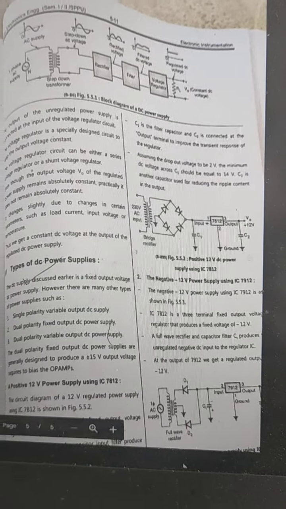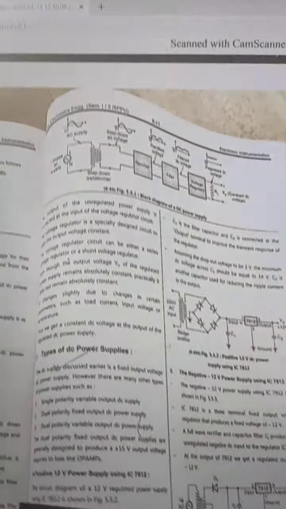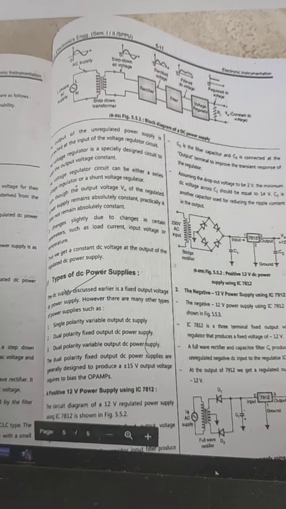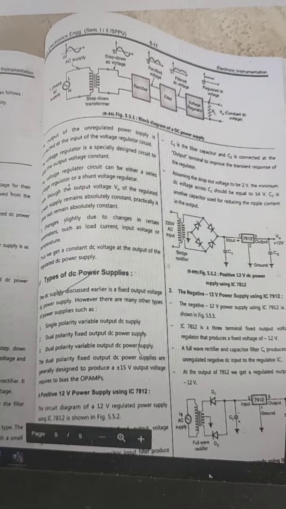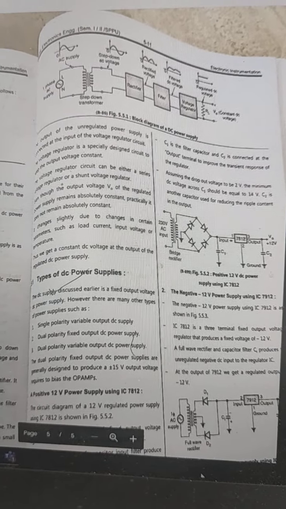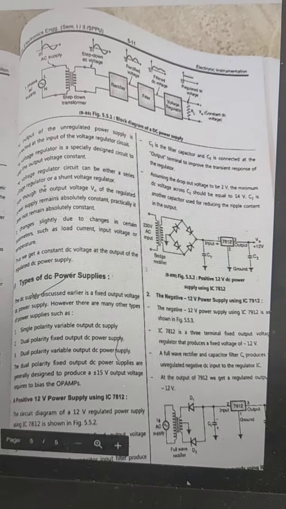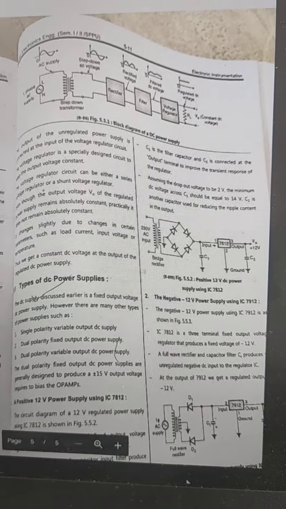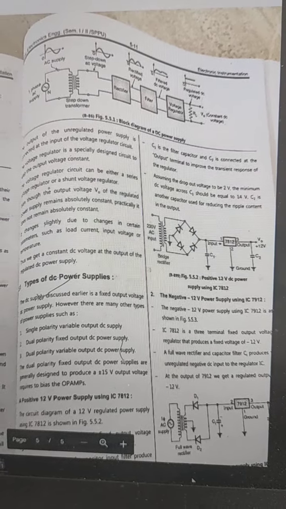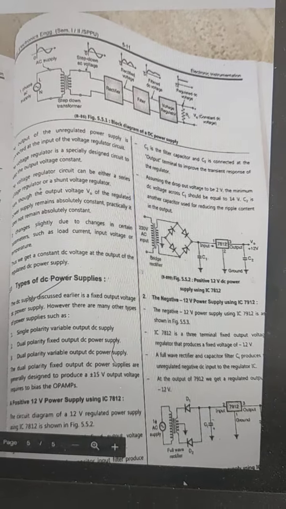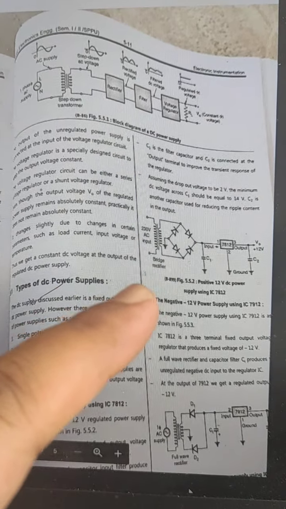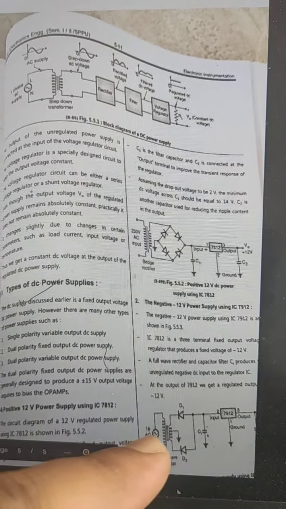The important topics in this unit are as follows. First, draw the block diagram of multimeter and explain it, and write down the advantages and applications of multimeter. Second, draw the block diagram of function generator and explain in detail. Third, draw the block diagram of DSO, that is digital storage oscilloscope, and explain it. Fourth, draw the block diagram of AC DC power supply and explain it. Also write down or draw the circuit for positive voltage supply and negative voltage supply.